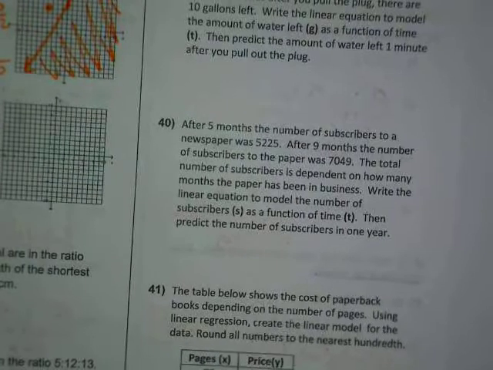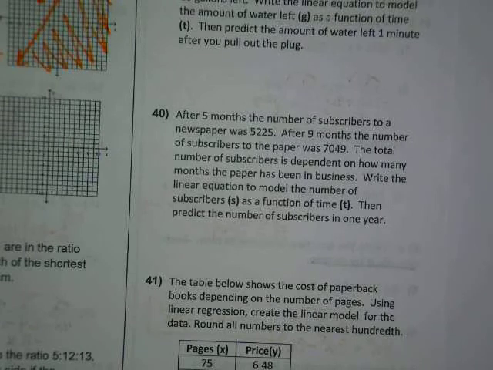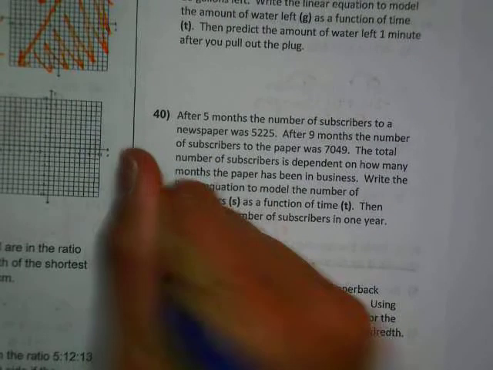Okay. After 5 months, the number of subscribers to a newspaper was 5,225. After 9 months, the number of subscribers to the paper was 7,049. The total number of subscribers is dependent on how many months the paper has been in business. Write the equation to model the number of subscribers as a function of time, and then predict the number of subscribers in 1 year. Okay, so we need to create a table here.